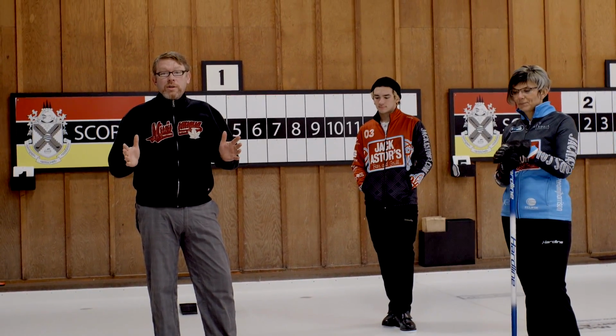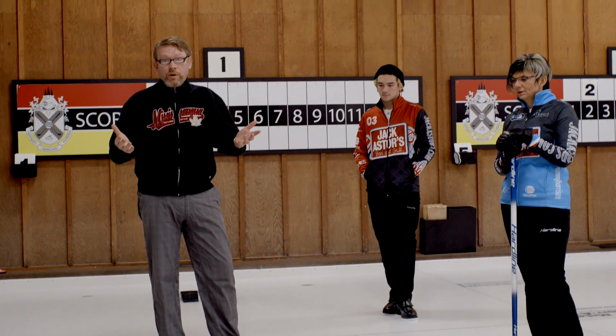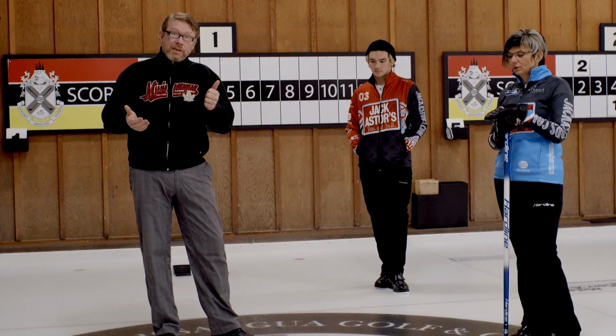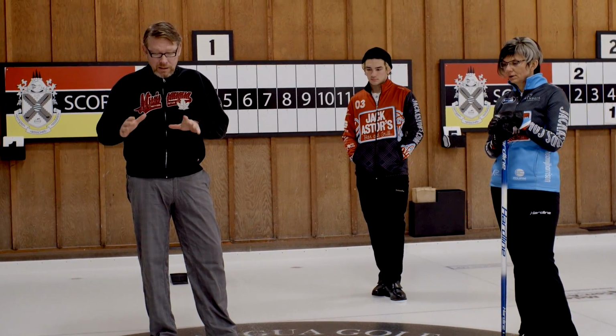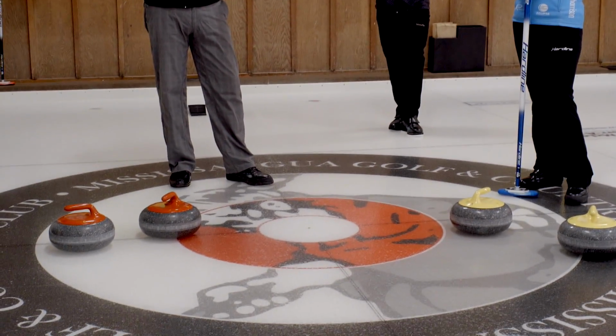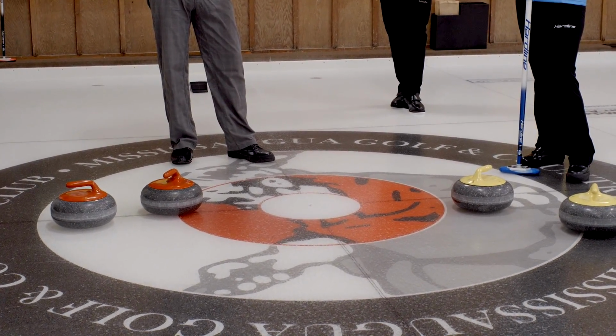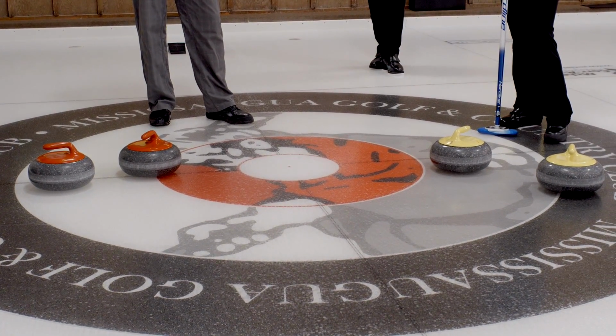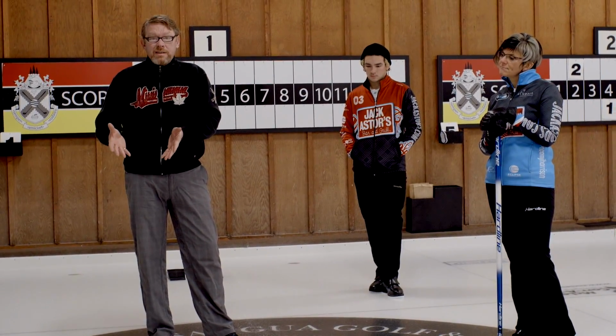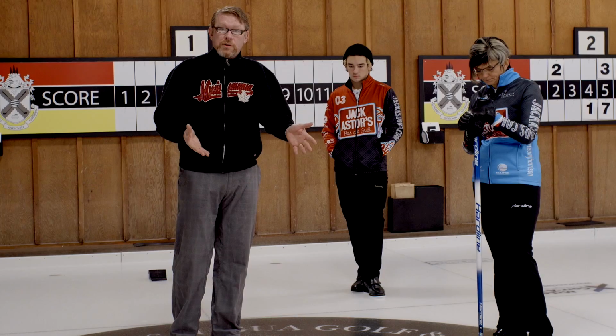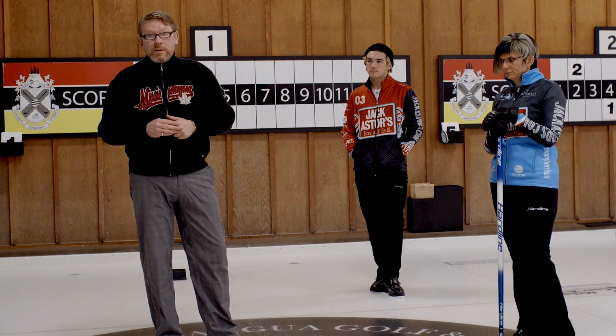So what you want to do is be able to figure out which team is scoring. It's a simple matter. You ask two questions. The first question you ask is, what color stones are closer to the middle of the circles, which is called the T, or the button. In this particular case, we see that red stones are closer than yellow stones, so only the red team is going to be able to score.